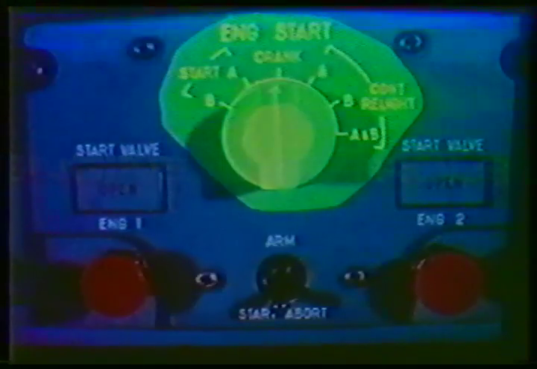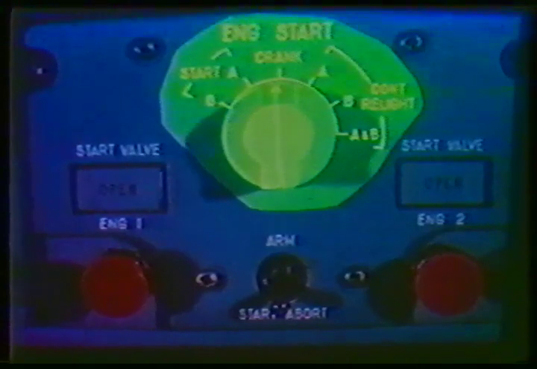The different engine systems are starting and ignition, fuel, oil, and reverse thrust. The engine start panel provides the controls for ignition, starting, and cranking. Ignition is controlled by the rotary selector.